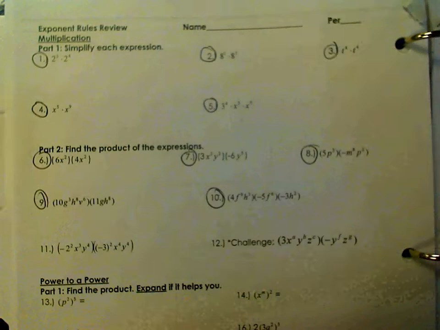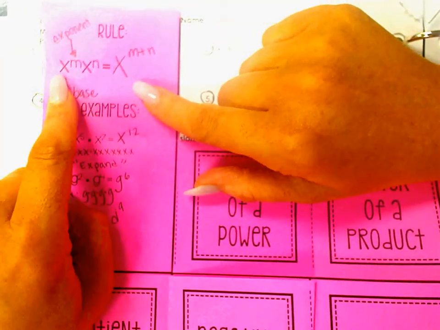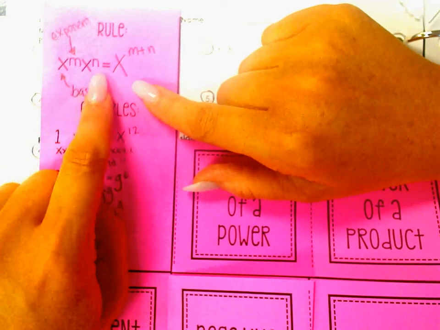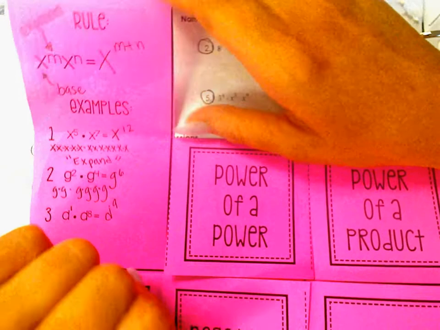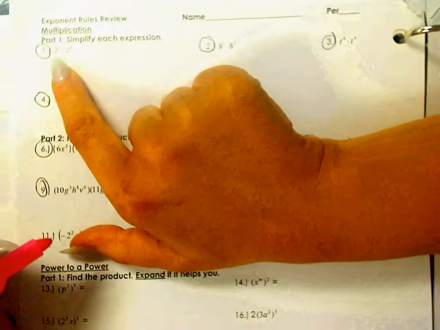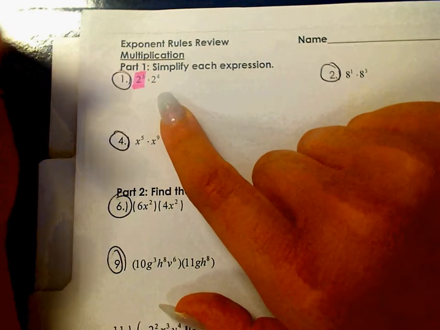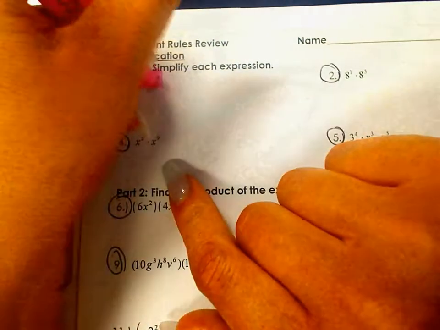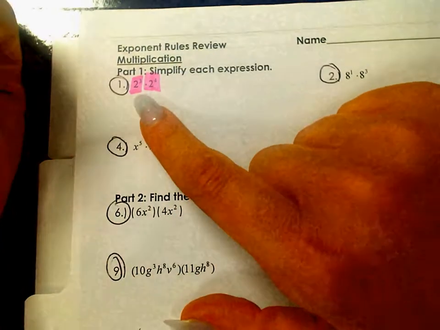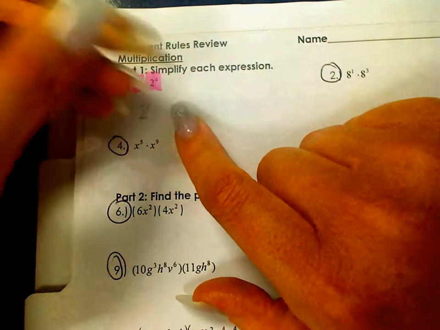So these are going to be over the product property, meaning when you are multiplying two bases that are the same, you add the exponents. So I'm going to look for bases that are the same. Here the base is 2 and the exponent is 3, so I'll use pink for that. And here the base is also 2, so they can both have the same color. When you have like bases, you can add the exponents. So 2 to the 3rd power times 2 to the 4th power is 2 to the 7th power.